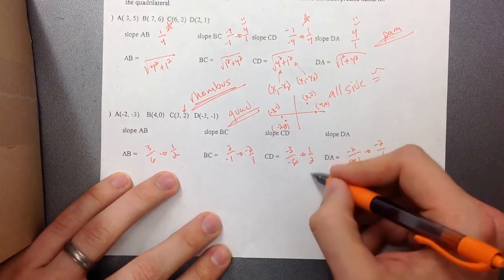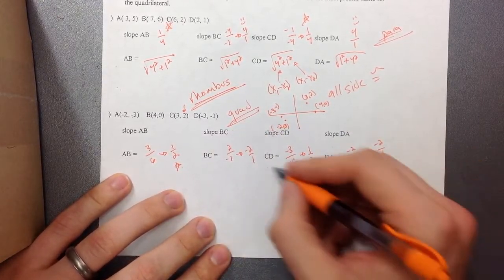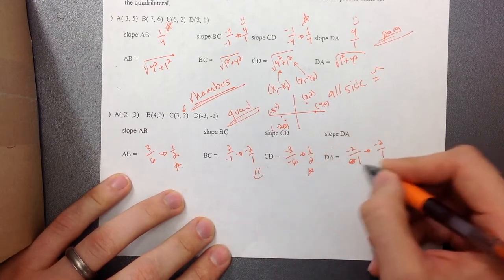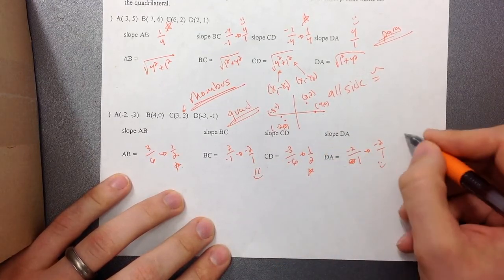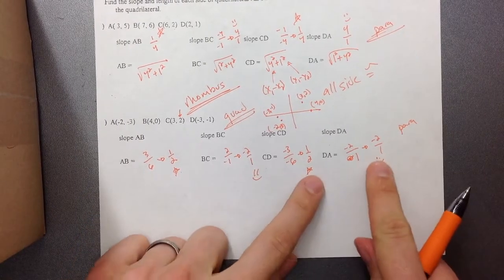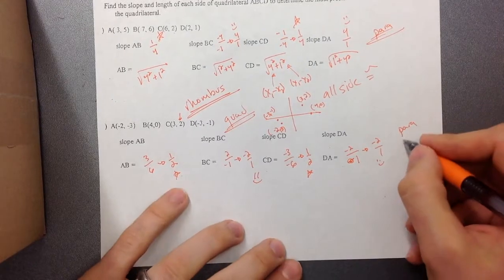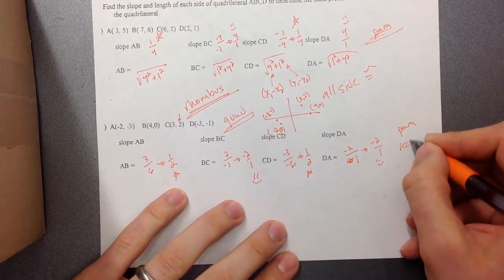Now when you look at these, I've got a set of parallel lines, and that's going to give me one set. I've got another set of parallel lines right here. So 2 sets of parallel lines, that makes it a parallelogram at a minimum. And since they are inverses of each other, that means these are all perpendicular lines. So it's now at least a rectangle.